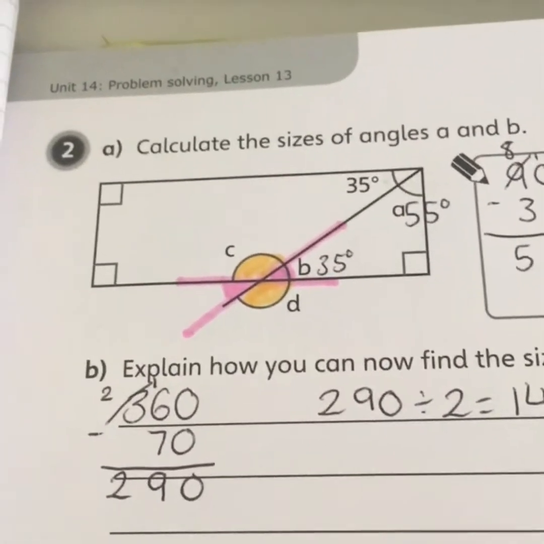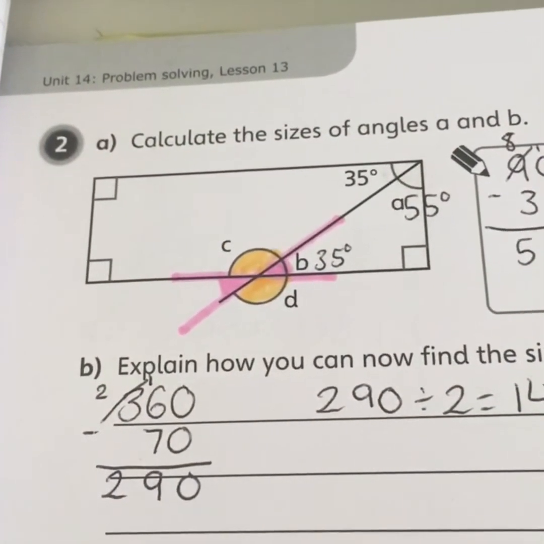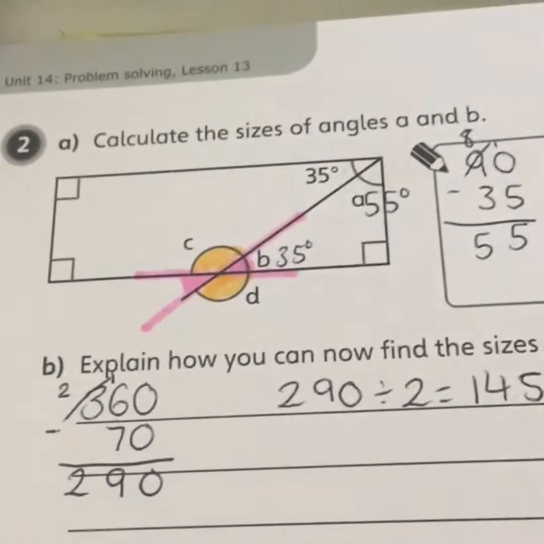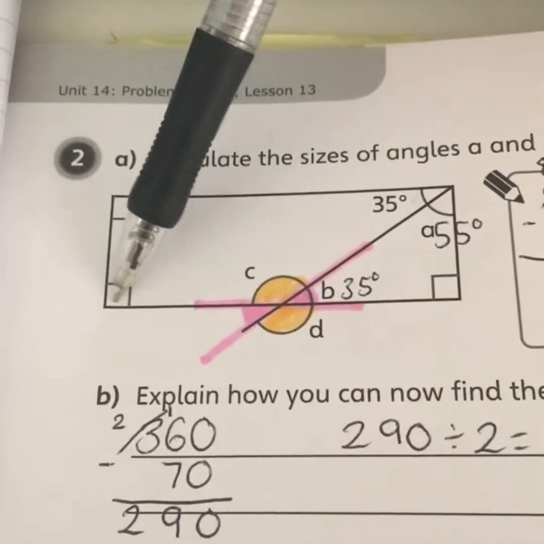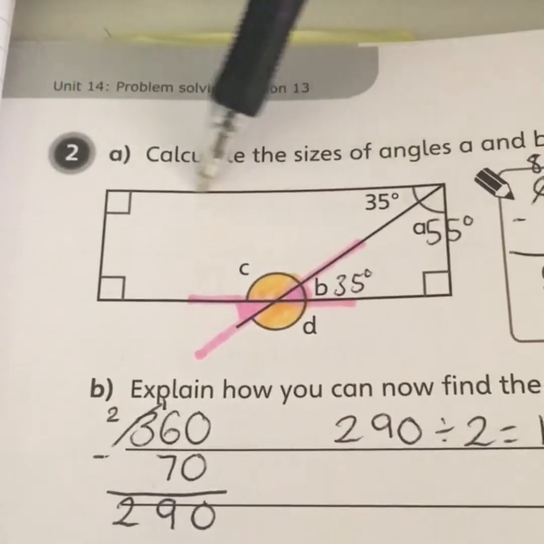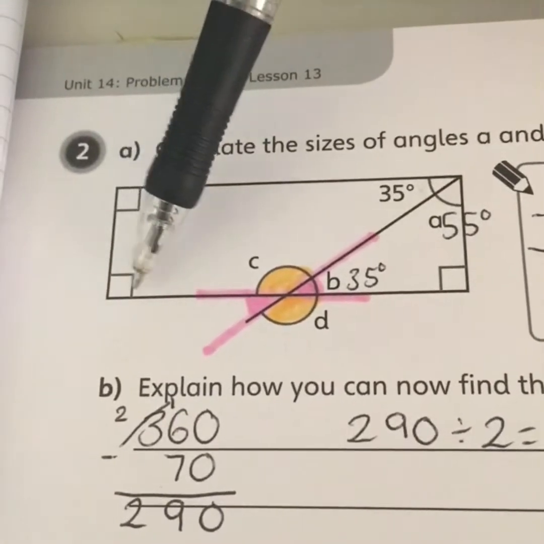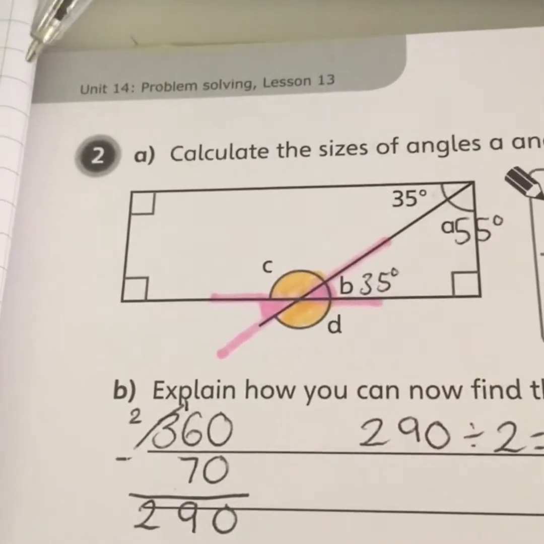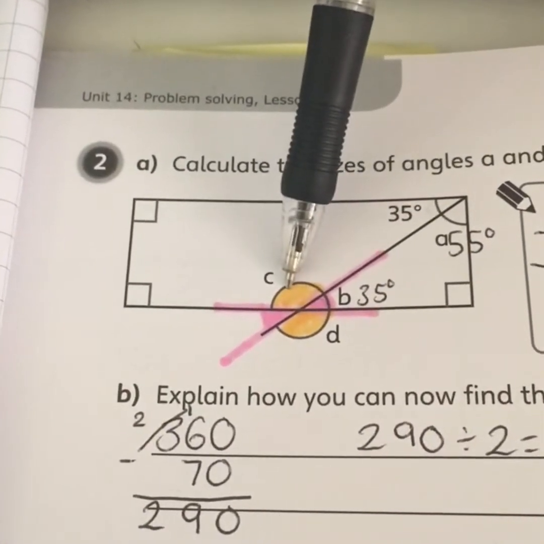Okay, how could you have found the size of angles C and D? Now, there are a couple of different ways you can do this. You can look at the fact that here you have got a quadrilateral. So you could have added 90, add 90, add 35, take it away from 360, and that is C.